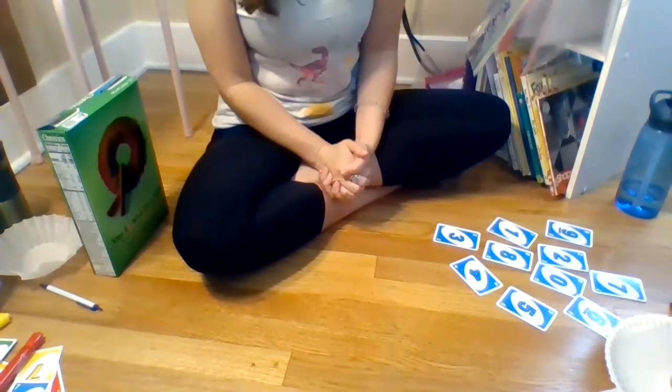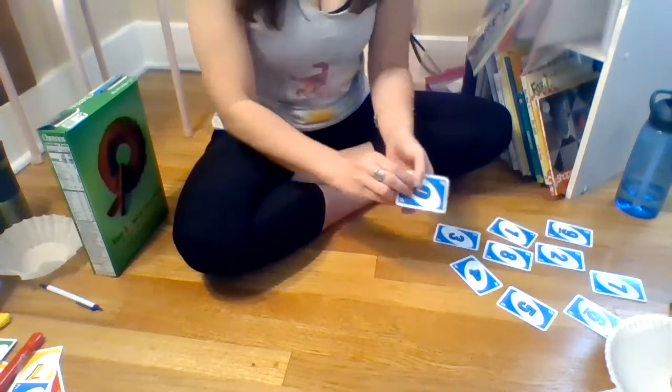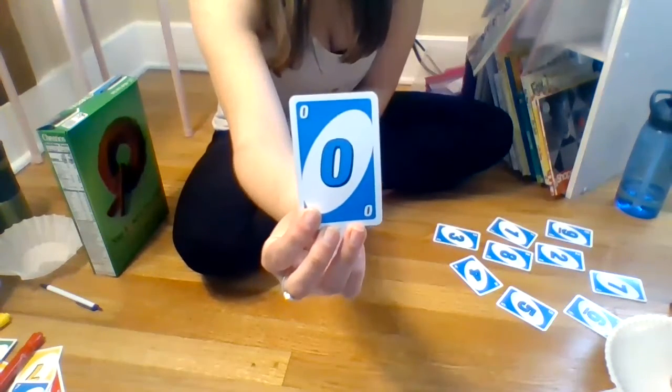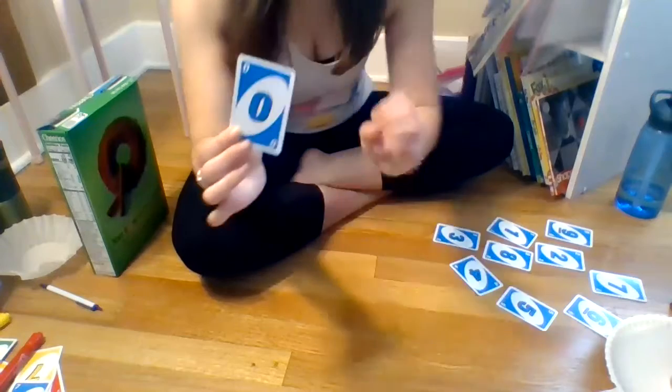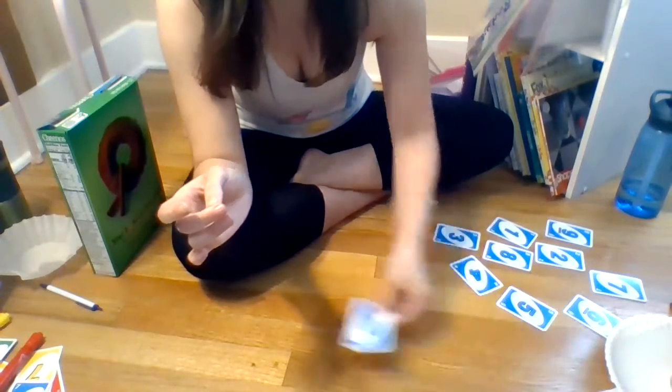So first up, we know the lowest number in our group is what number? 0. That's right, 0 means nothing. So we're gonna put that here. We know that this comes first.